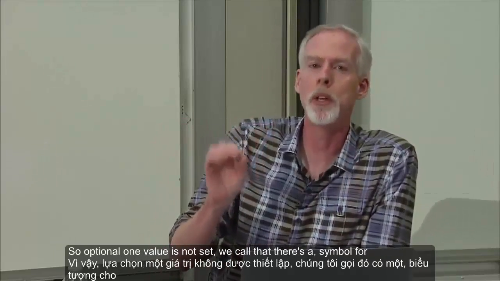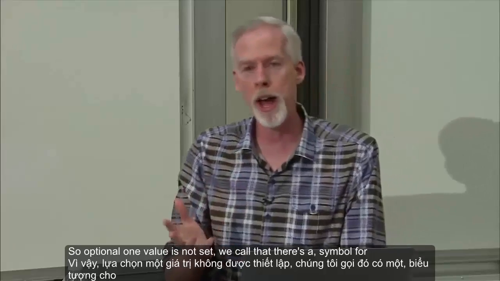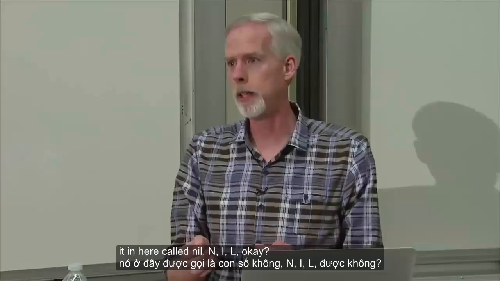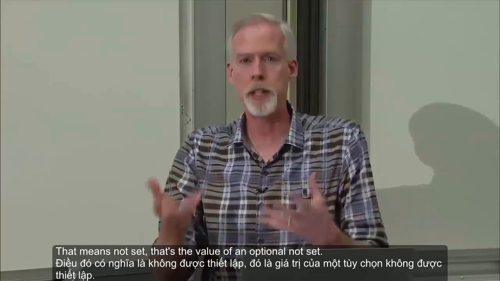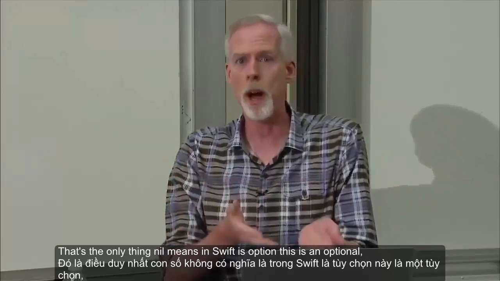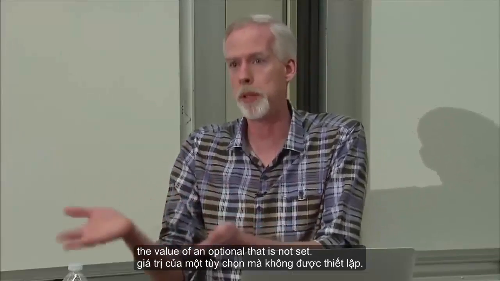So with an optional, one value is not set. We call that, there's a symbol for it called nil, N-I-L. Okay, that means not set. That's the value of an optional, not set. That's the only thing nil means in Swift: the value of an optional that's not set.